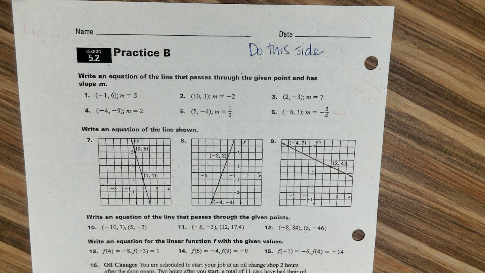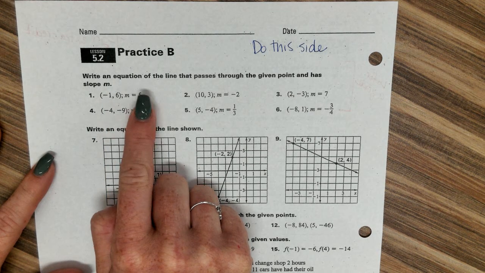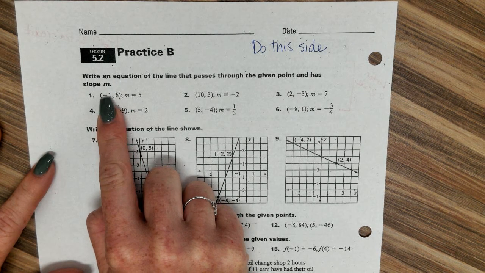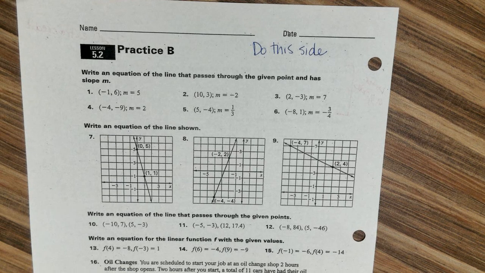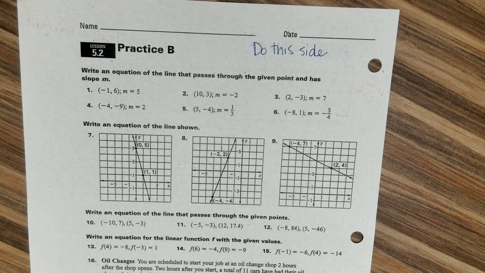Once you write it, could the y equals button solve your equation for you? Yeah. So once you plug in 6 for y, 5 for m, -1 for x, you could literally go to y equals, put in the left side is y1, the right side is y2, second trace, option 5, enter, enter, enter. The calculator will solve the equation for you. All right, get busy.